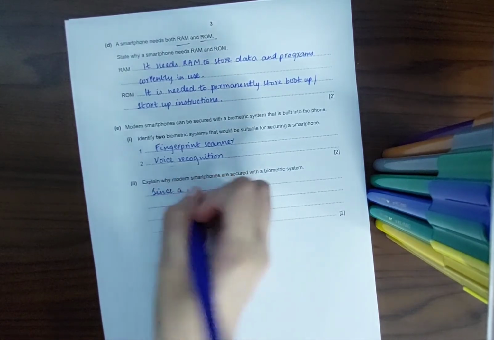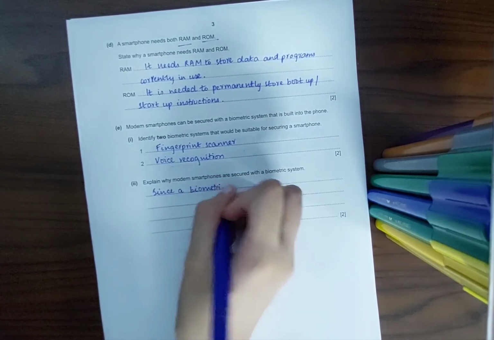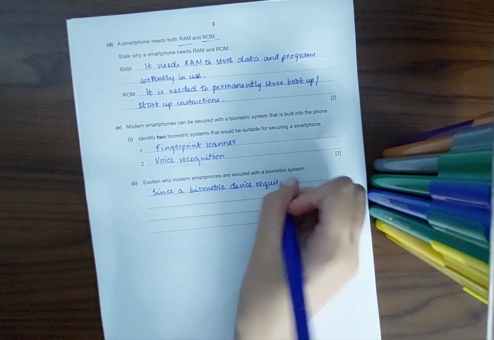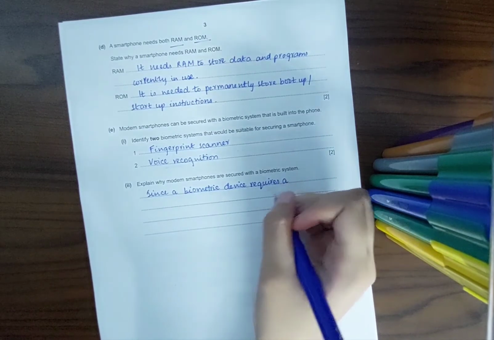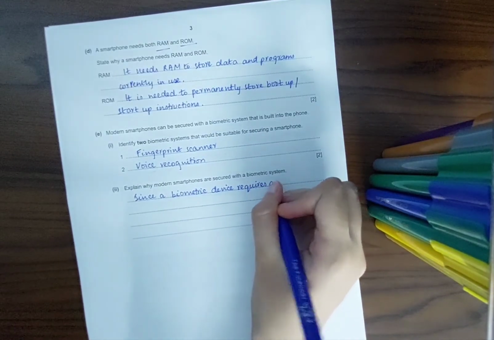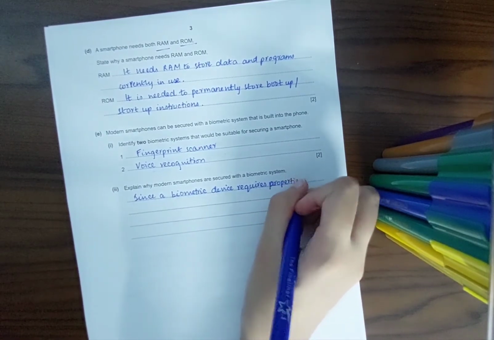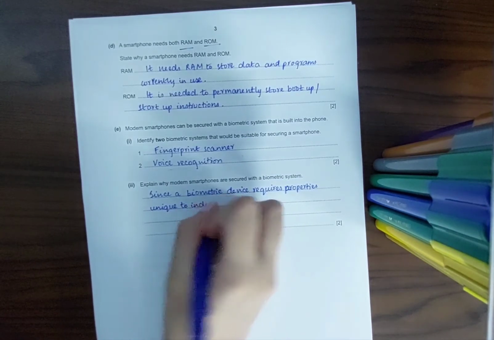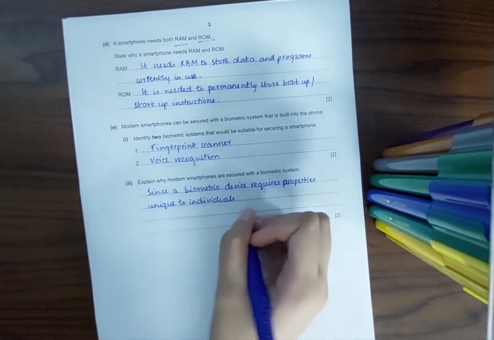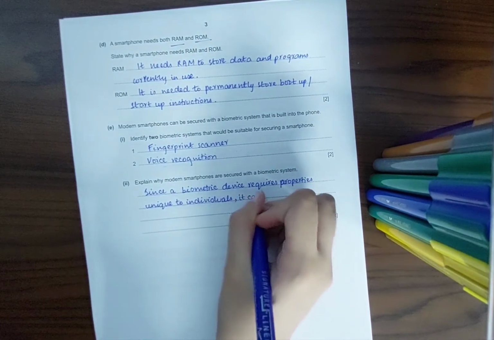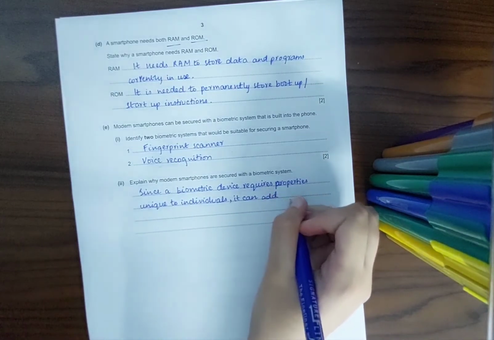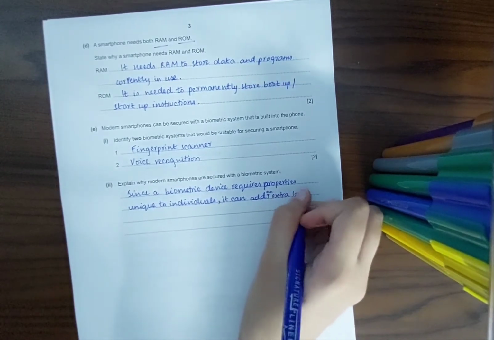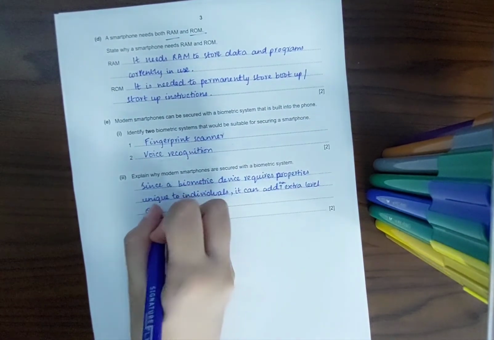So you can always write that since a biometric device requires properties unique to individuals, it can add an extra level of security.